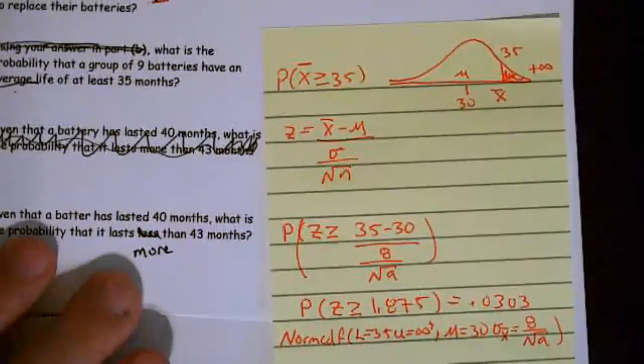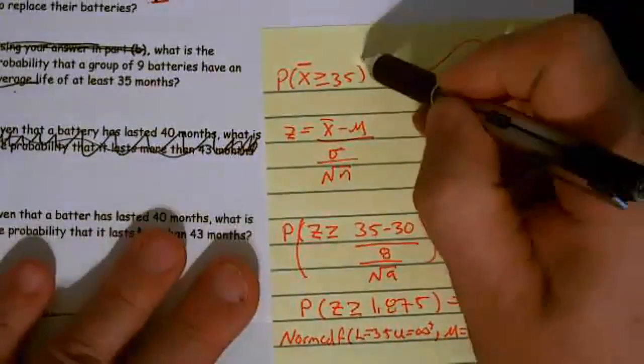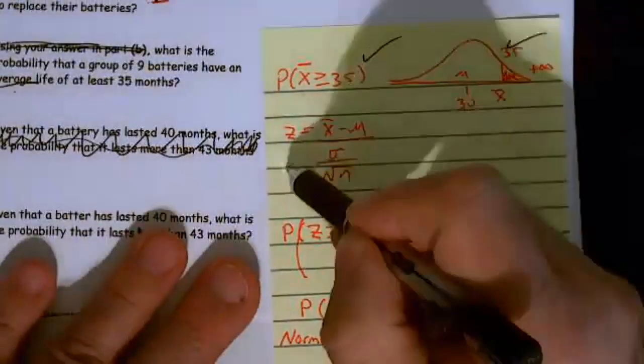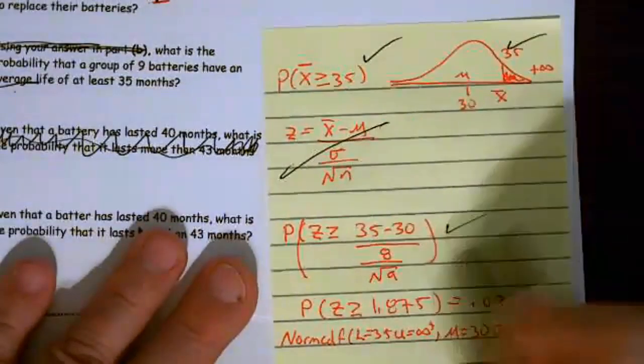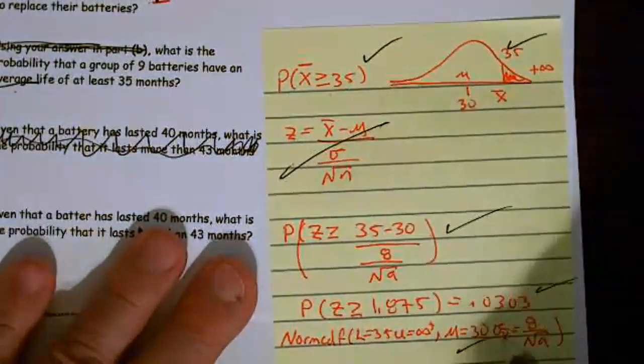Now, what do we have to show? Well, we have to show everything I have here. We have to have this. We have to have this. That is not necessary. This is, and that is.